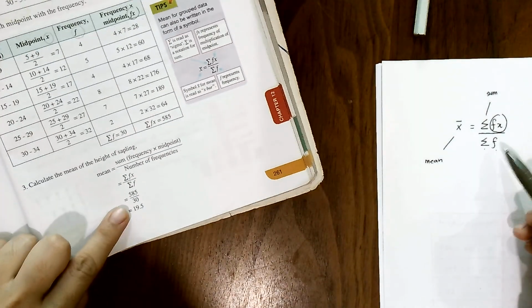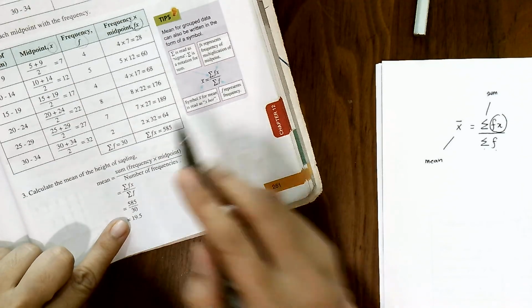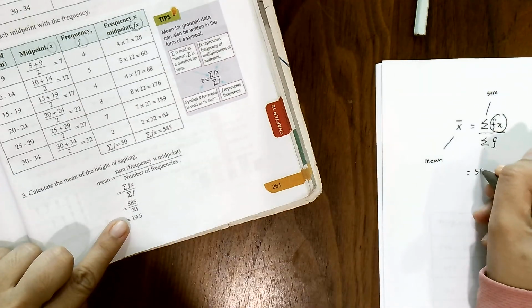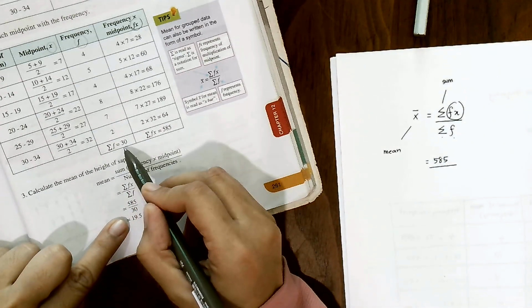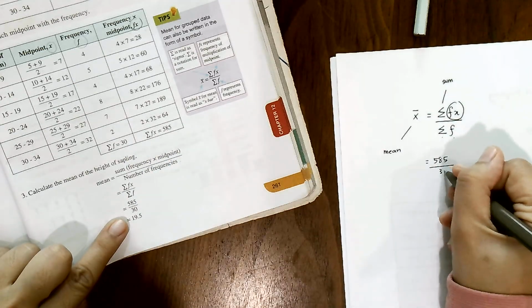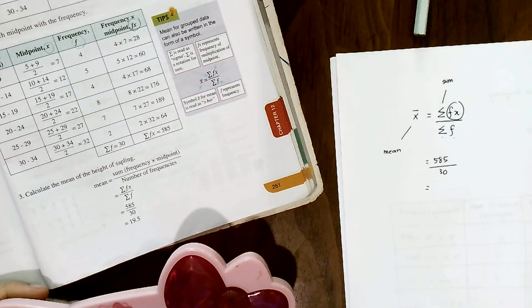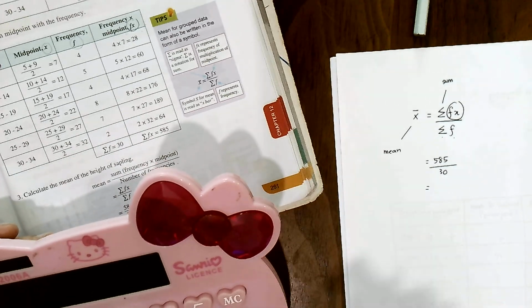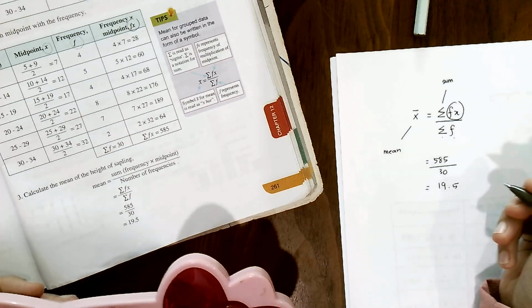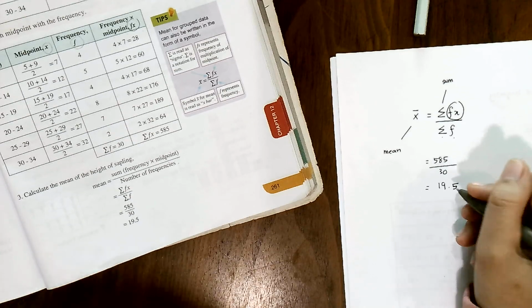Okay, so boleh tengok dalam buku teks, solution dia is total frequency time midpoint is 585 divided by total frequency here is 30. Okay, use your calculator. 585 divided by 30 is equal to 19.5. So purata untuk the height of sapling is 19.5.